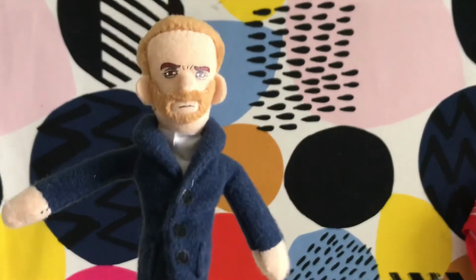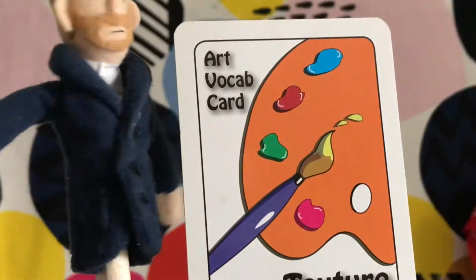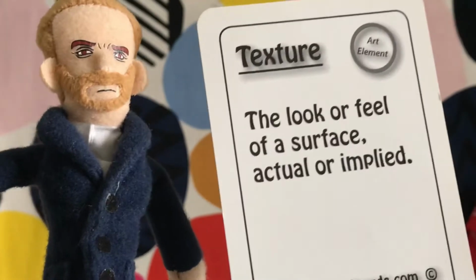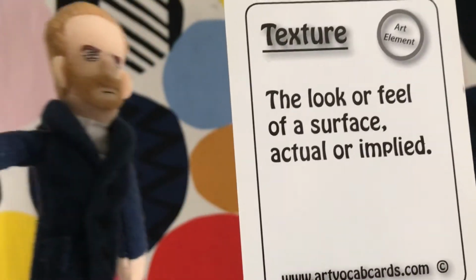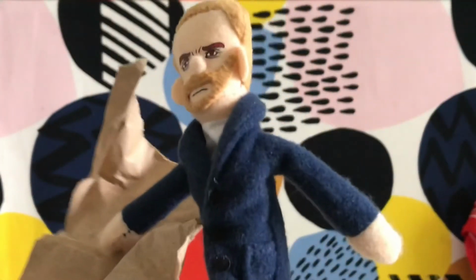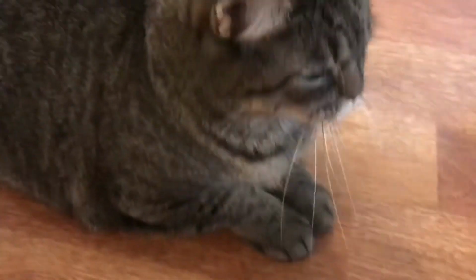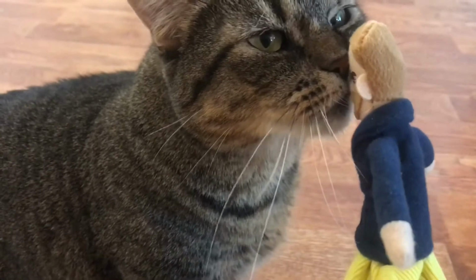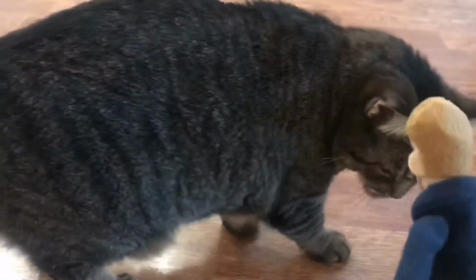Welcome to Vocab with Van Gogh. Our first word is texture. Texture is the look or feel of a surface. Can you think of any textures? This brown paper has a crumpled or rough texture. Here is another example of a type of texture. Can you guess what it is? Wow, it feels really soft.